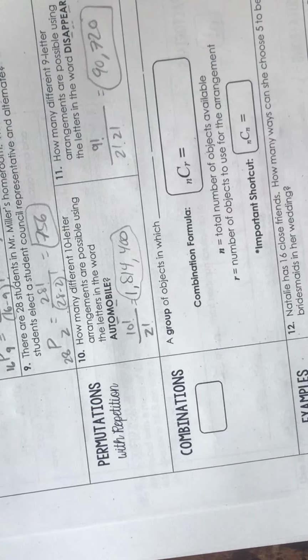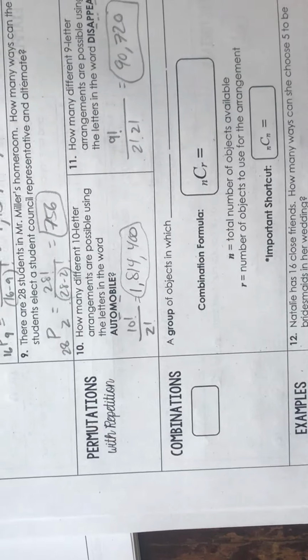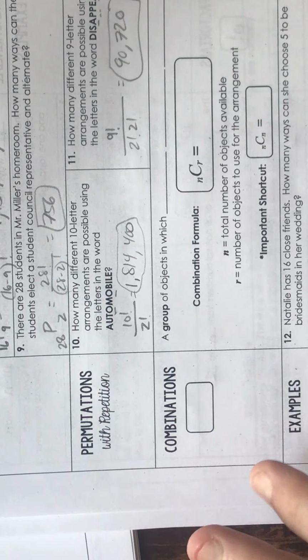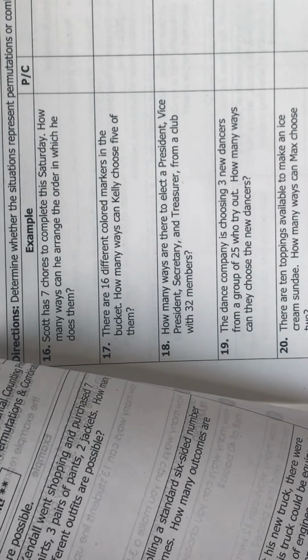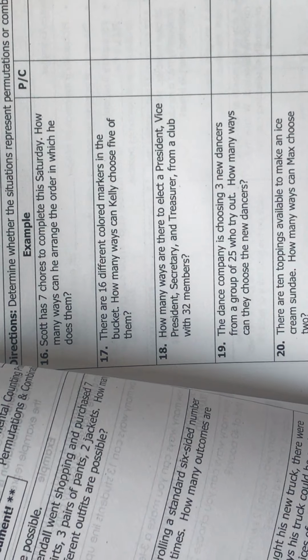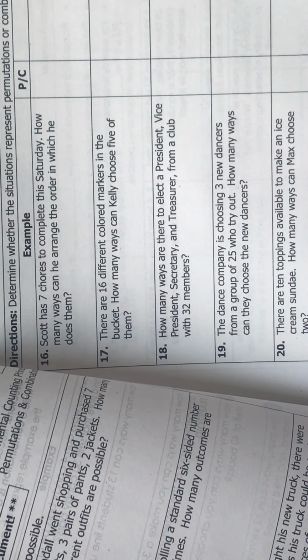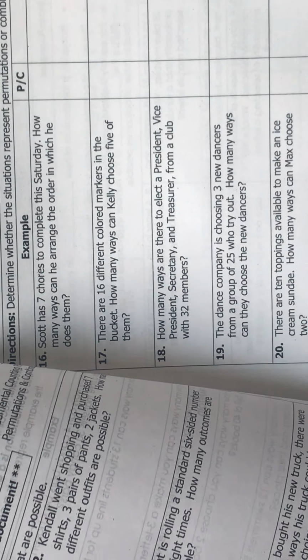Okay, we're going to leave it at that for today, and in our next lesson we'll move on to combinations. For now, let's just do numbers 1 through 6. I might make some changes there, but let's just try 1 through 6 for now on the homework. Hope you guys have a good day.